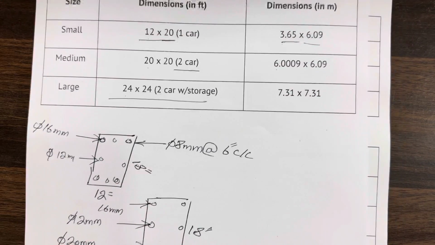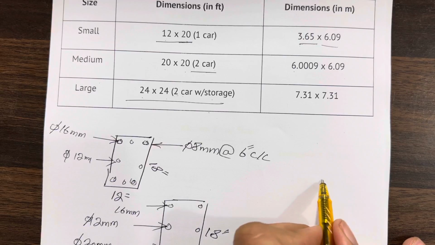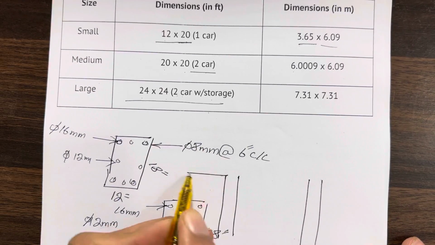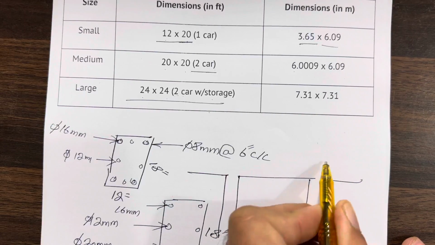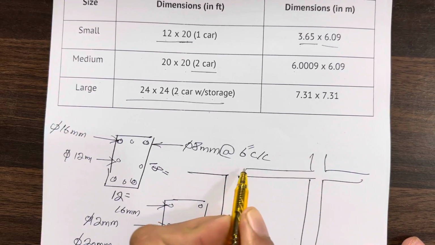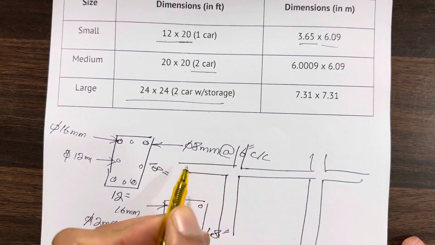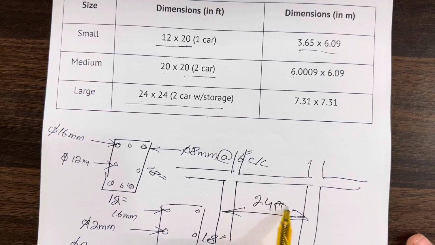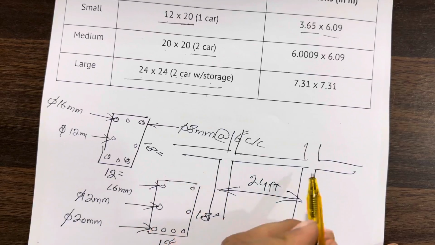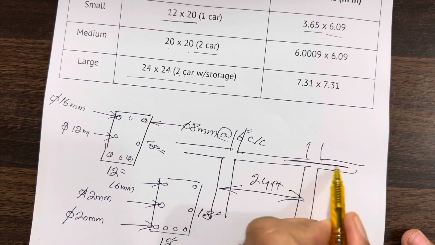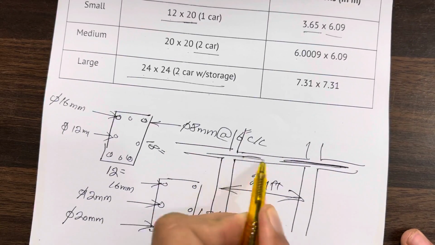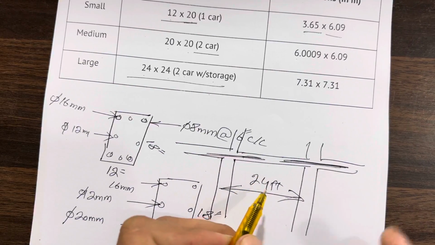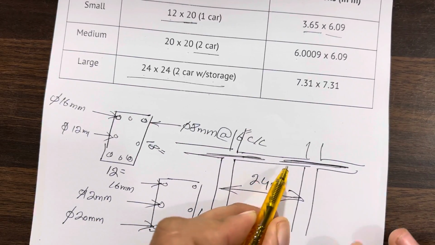Now let me guide you for crank bar. As you can see guys, this is one column and this is other column. As you can see the span is here 24 feet. So for 24 feet span, you will use extra steel rods at the distance of L by 4, but for this span provide L by 3 distance.